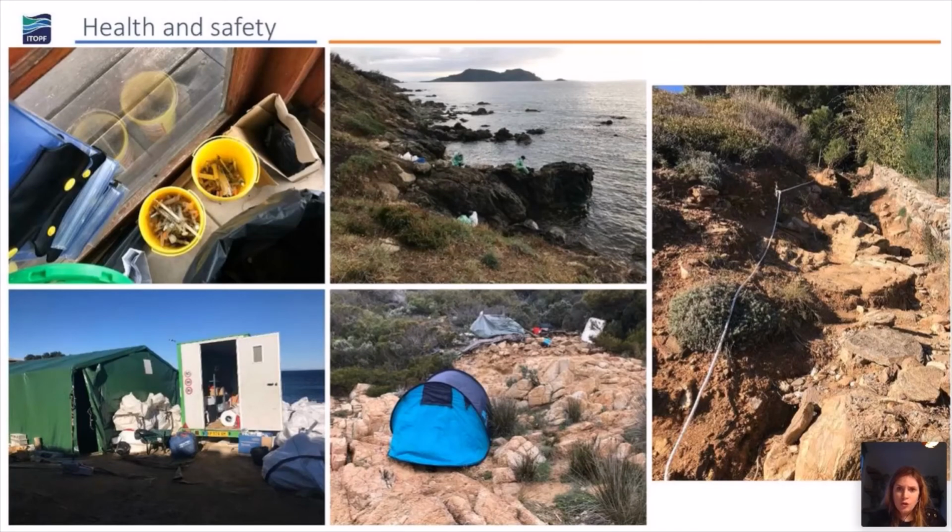So on the right, you can see that some handrails were installed to make sure that the workers could come down to the sites safely. Also on the cleaning sites, you need to think about adequate protections. Again, the wind and the sun, and that's the picture at the bottom, and as well bringing toilets and rest areas. And all of that needed to be brought on site.